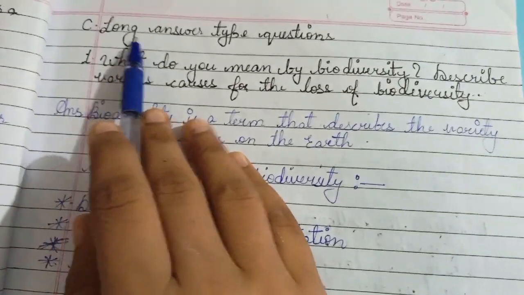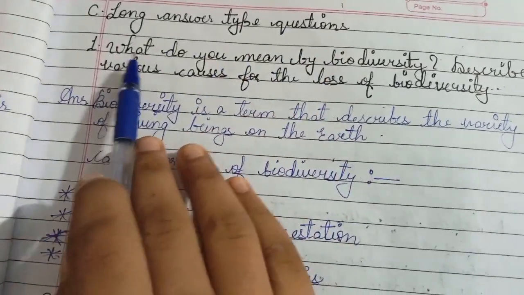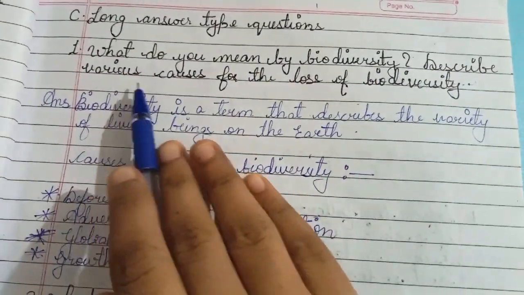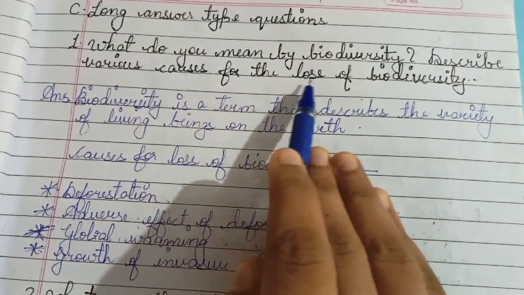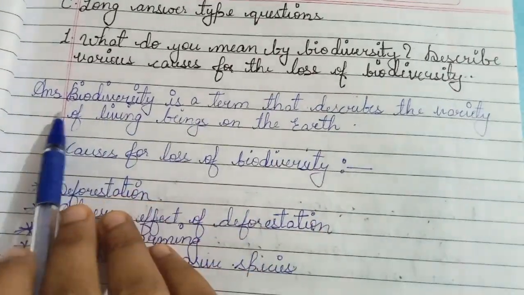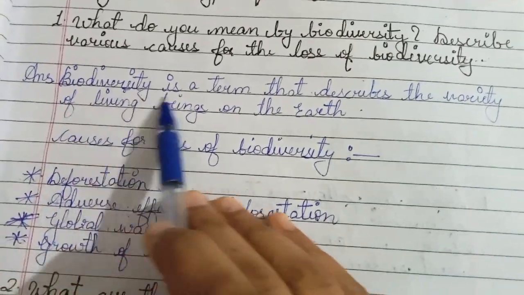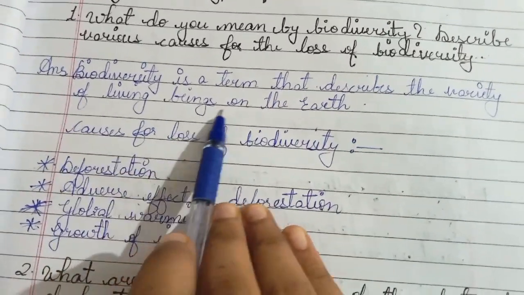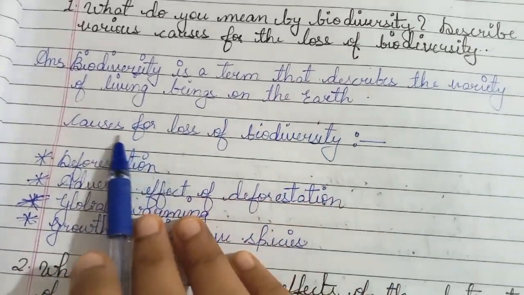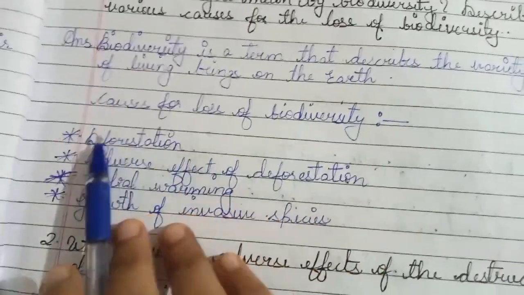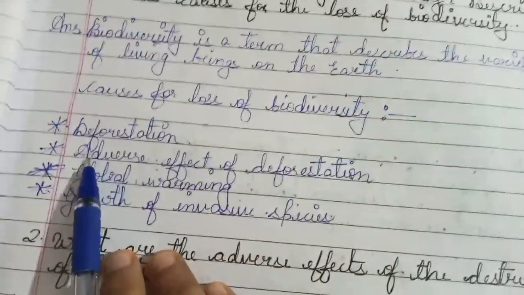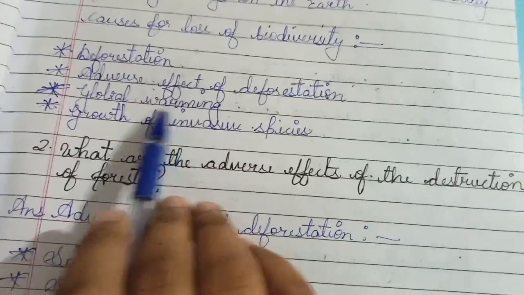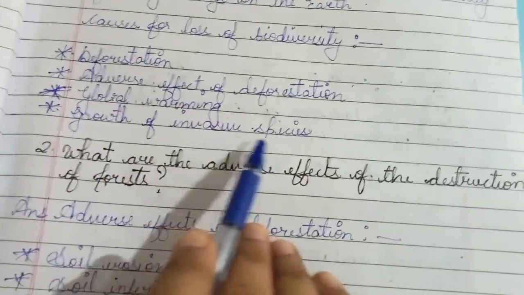C. Long answer type question. First, what do you mean by biodiversity? Describe various causes for the loss of biodiversity. Answer. Biodiversity is a term that describes the variety of living beings on the earth. Causes for loss of biodiversity: first, deforestation. Second, adverse effect of deforestation. Third, global warming. Fourth, growth of invasive species.